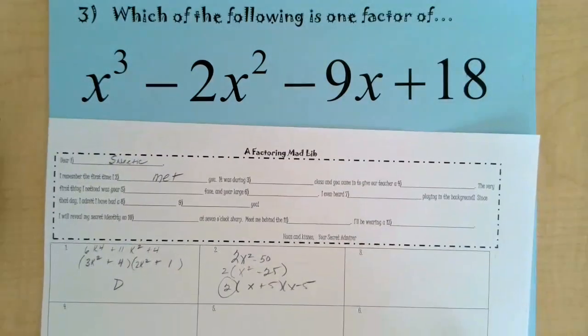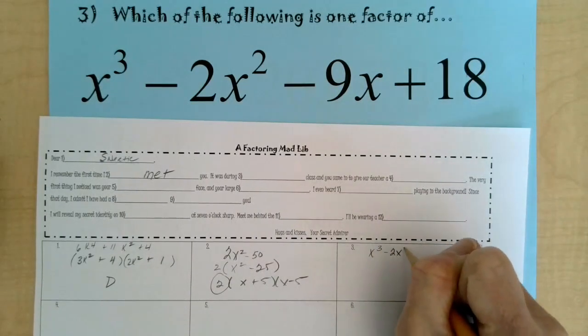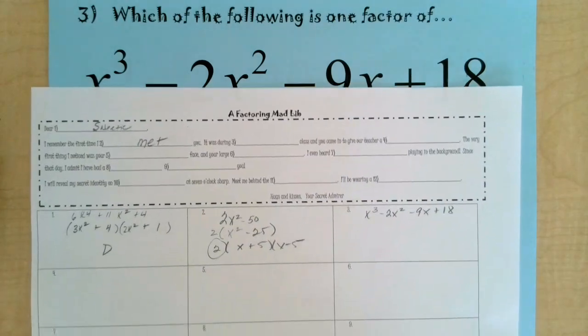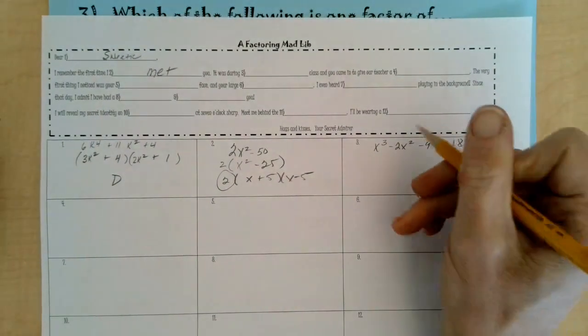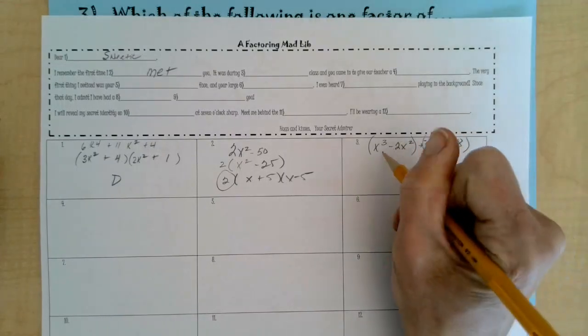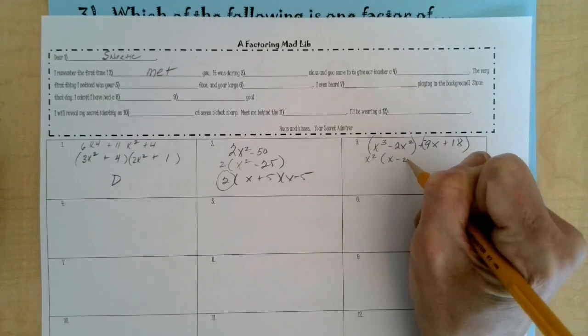Next one up is x cubed minus 2x squared minus 9x plus 18. I have 4 terms, so I'm going to factor that by grouping, and careful with that negative. I'm going to pull out an x squared here, and that's going to leave x minus 2.